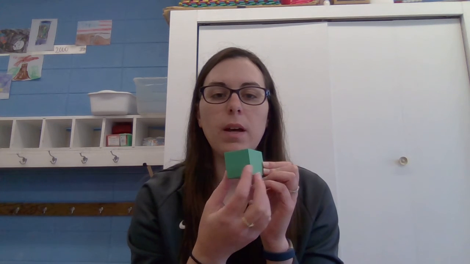3D is when a shape goes up and down, side to side, and front to back. There's actually something there. It's 3D. It's not just flat like a piece of paper or a drawing. It's an object that has 3 dimensions. So again, side to side, up and down, and front to back.